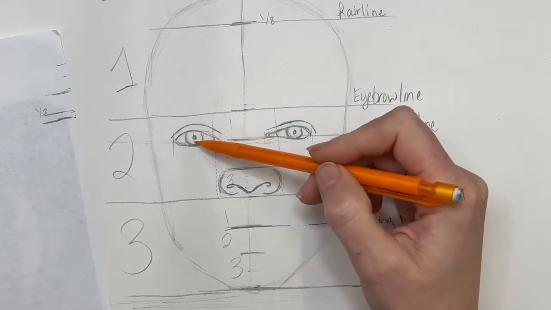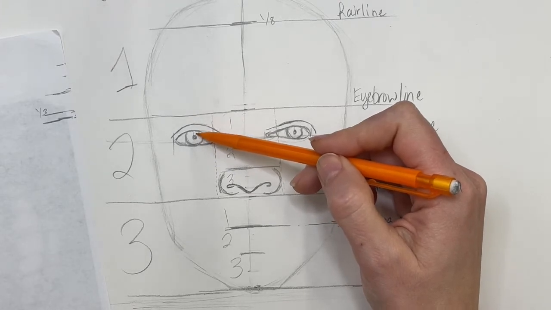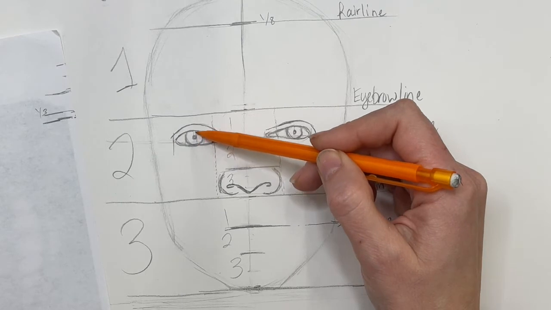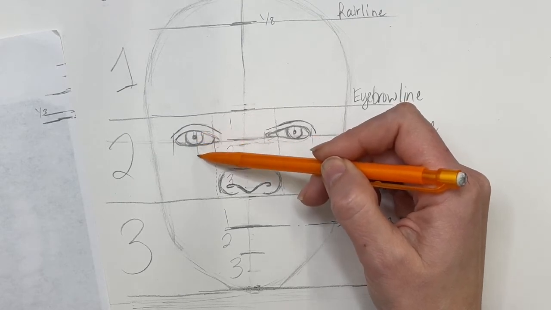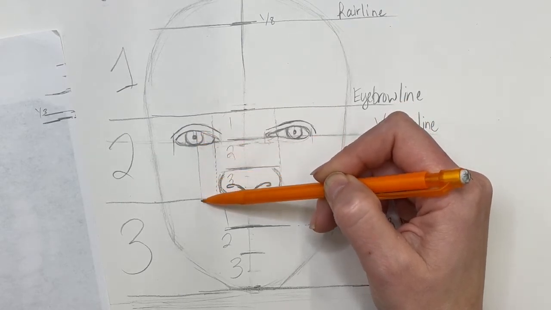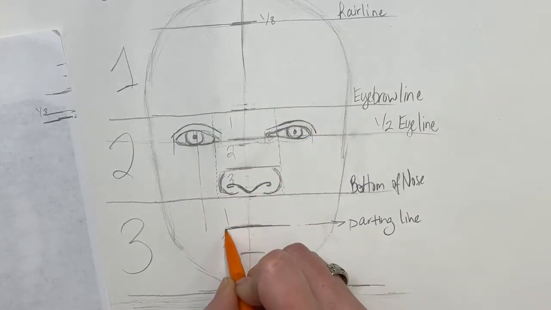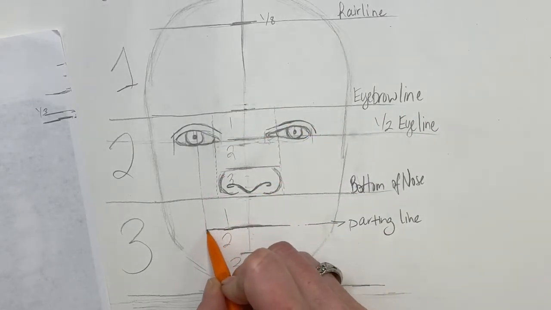On a male, the side of the iris down is where the corners of the mouth are going to go.